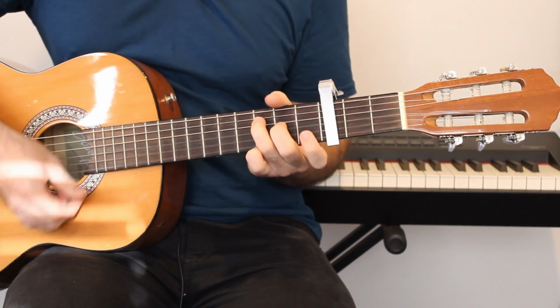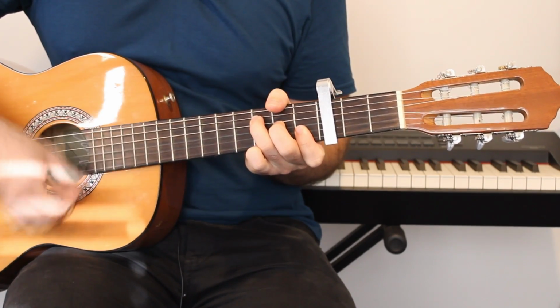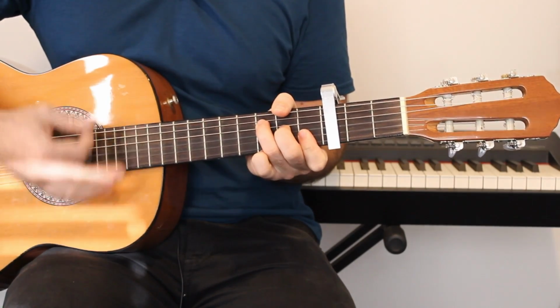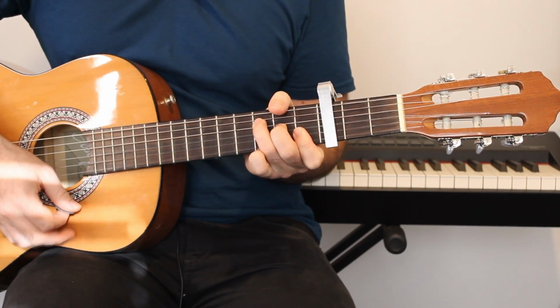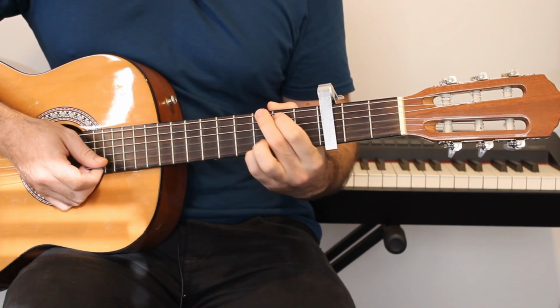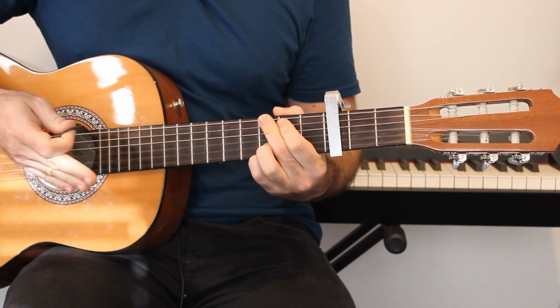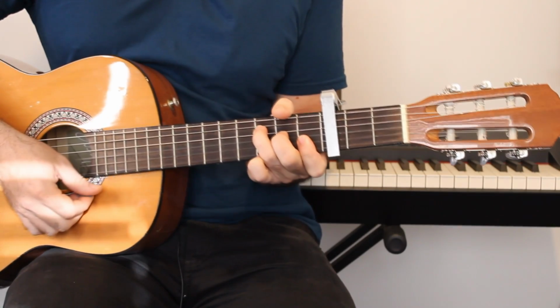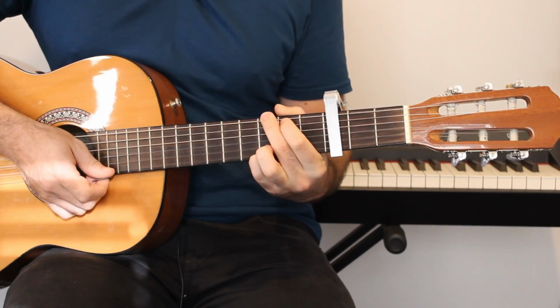We then go to the F major, 1, 2, 3, 4. I'm using the same idea, just padding out some of the gaps. And then use the same rhythm from the A minor to G for G to F. Really, really difficult change there.